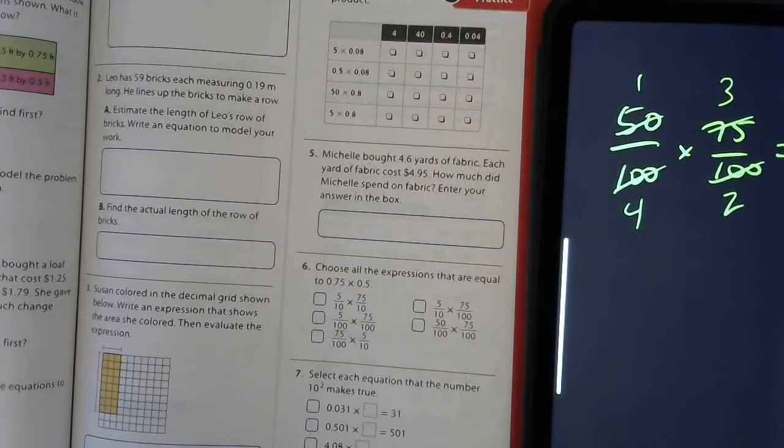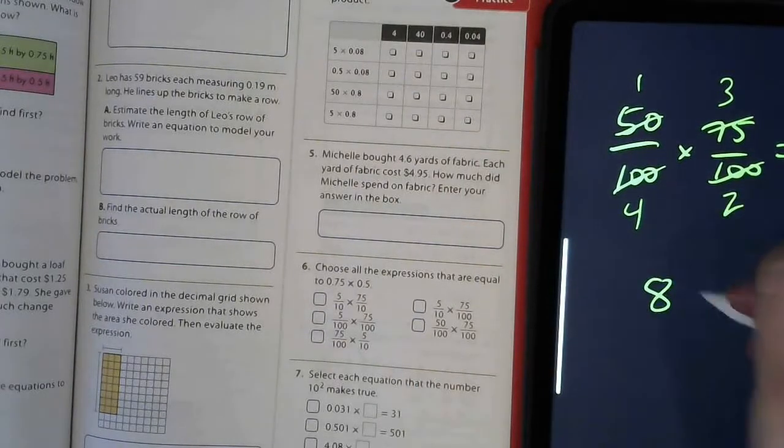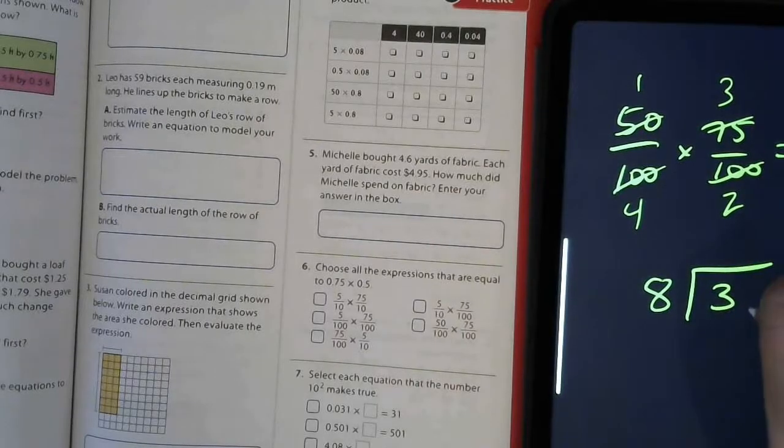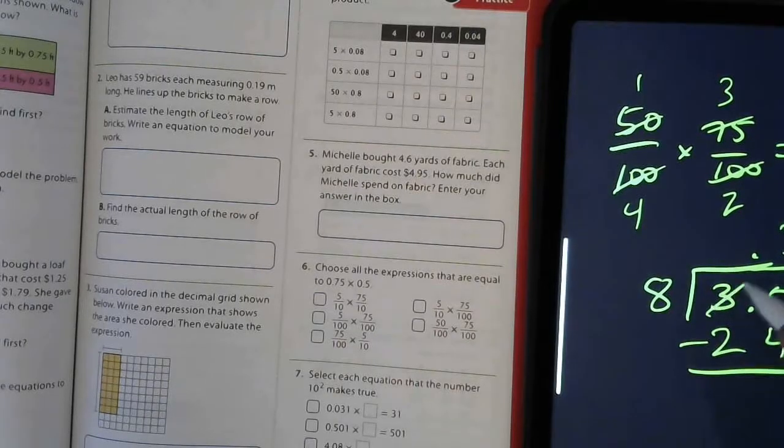Now is 3/8 going to break down? Let's find out. 8 is going to be my divisor. 3 is on the inside. Add my decimal. Bring the decimal up. 8 goes into 30. We'll say 3 times. That's 24. I'll subtract. Borrow. 10 minus 4 is 6. Add a 0 and bring it down.